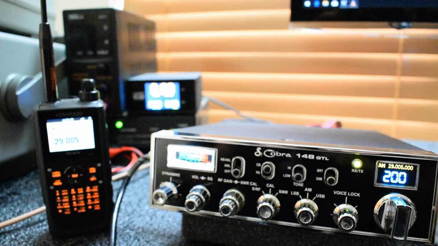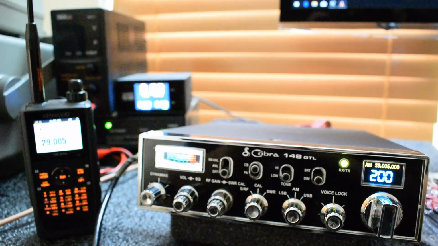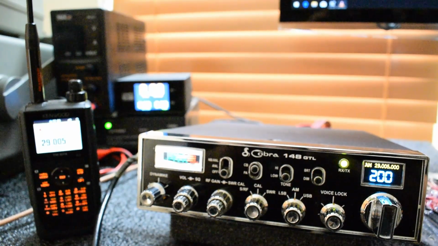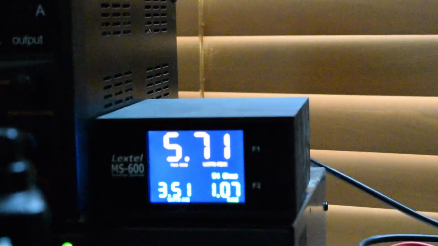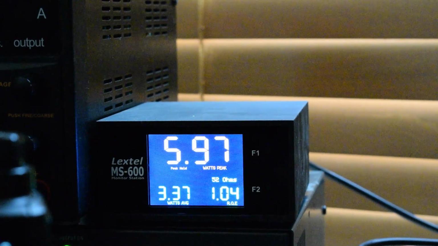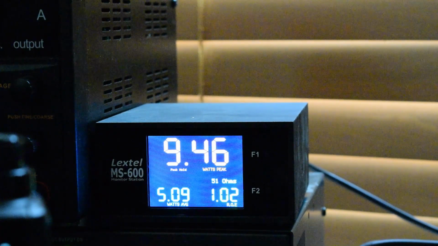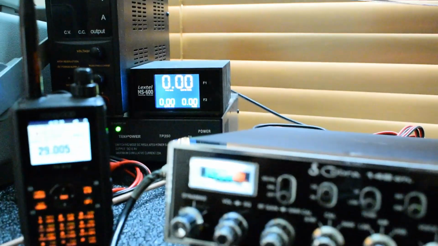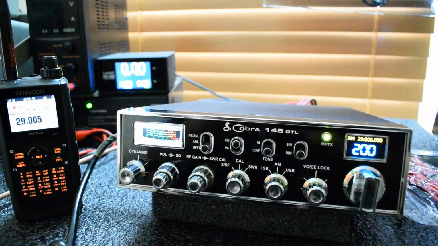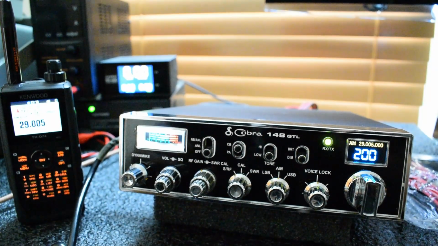Also want to say I'm not a technician, guys. I happen to have a lot of gizmos and toys here at home, but I am not a tech, okay? So here you go, channel 200. Focus, focus, focus. 1 2, 1 2. 5 watts with a 9 at peak. 9 watts peak.